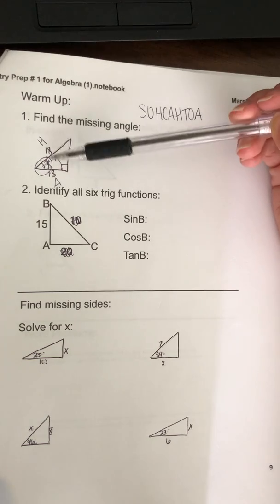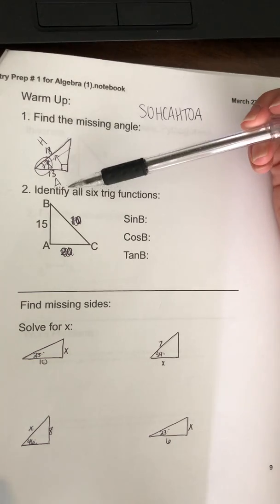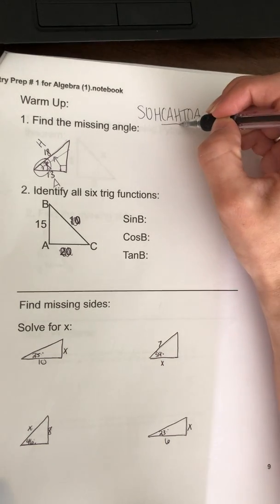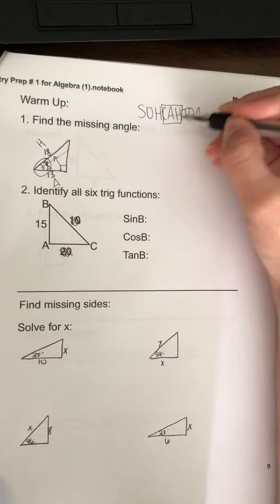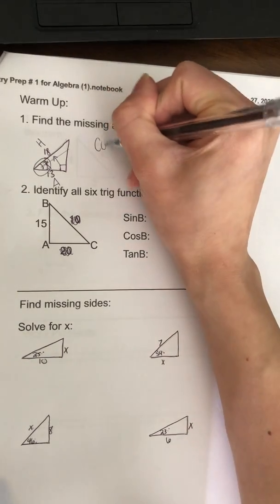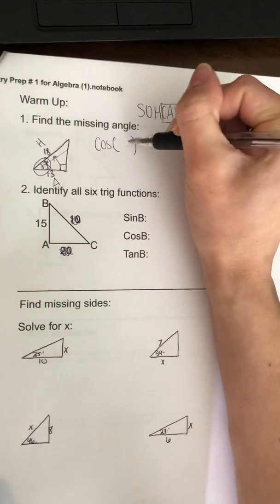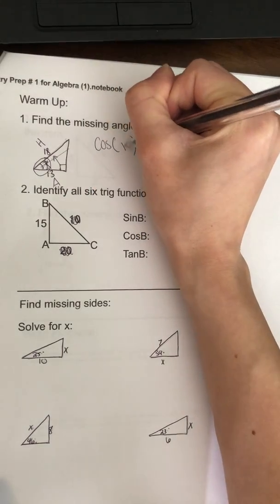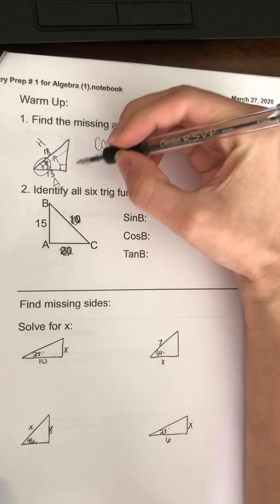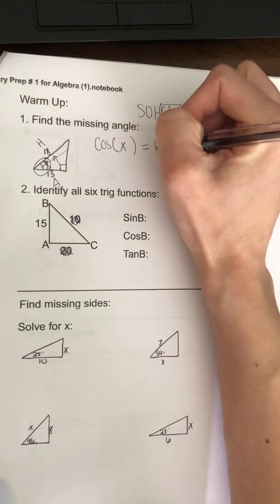The adjacent side is 13, the hypotenuse side is 18. So that's A and H. That matches up with cosine, the CAH in SOHCAHTOA, because it says cosine is A and H. So I'm going to use cosine to solve. And in your parentheses, you always put your angle, which is X. And it equals A over H, which is 13 over 18.